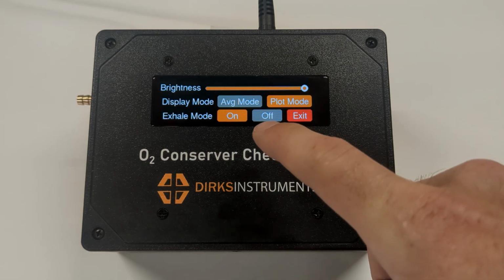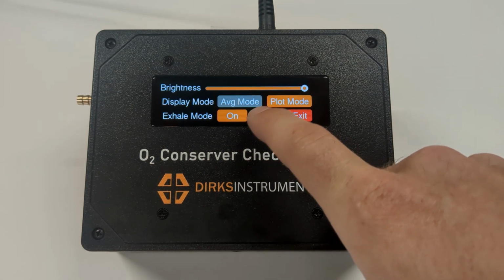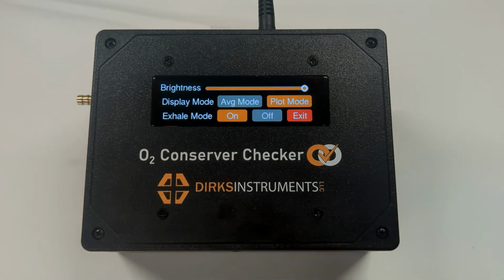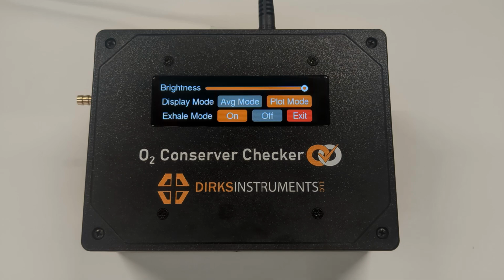For some devices, at breath rates above 30 breaths per minute, you may not be able to achieve the desired breath rate due to the length of the exhale pulse, as well as the length of the delivered pulse from the device. For these devices, you can turn the exhale mode off, and this will disable the positive exhale pressure and shorten the time between pulses. Each time you restart the device, it will start in average mode and with the exhale signal enabled.